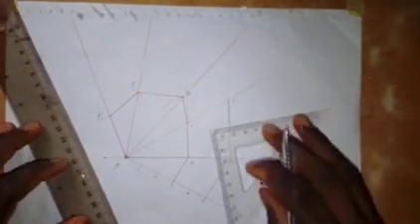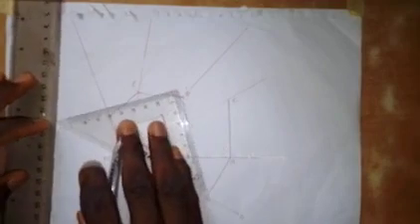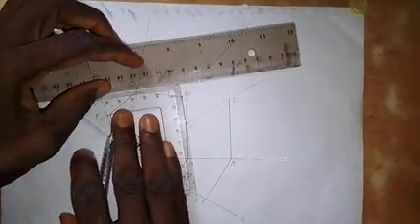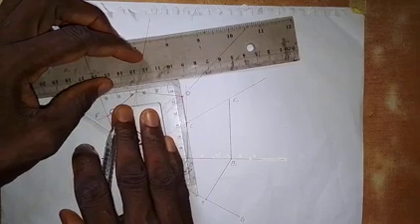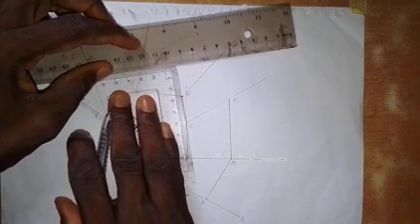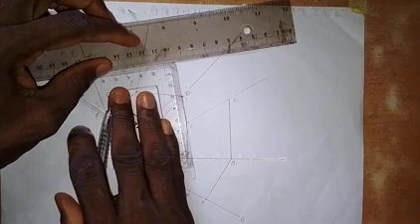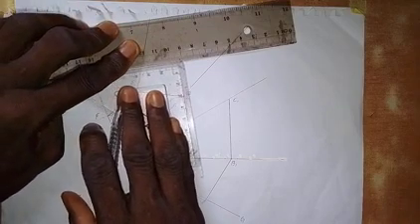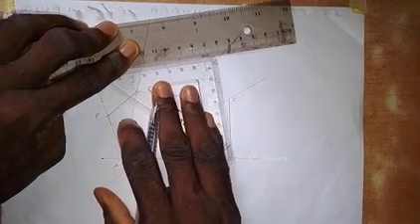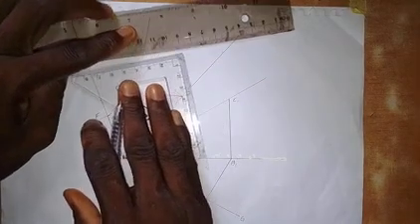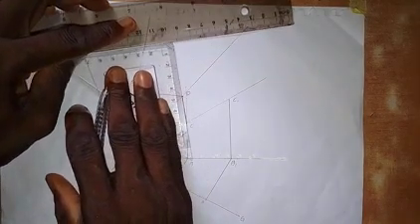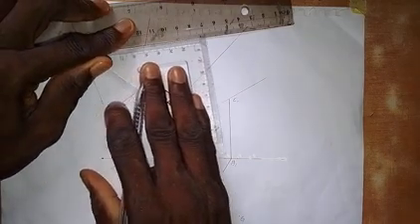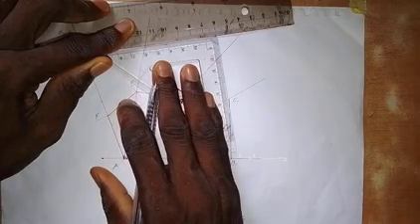Then we set it along CD like this. I need more space. Then we shift it to point C1 like this.